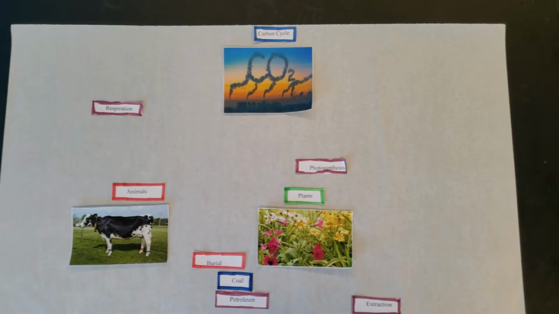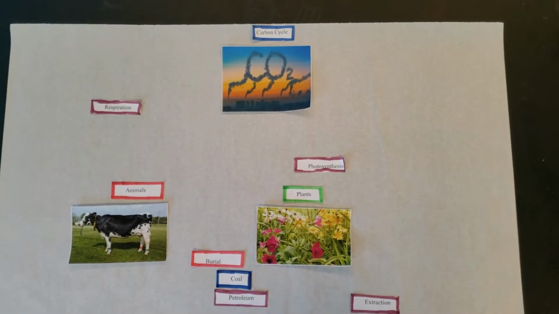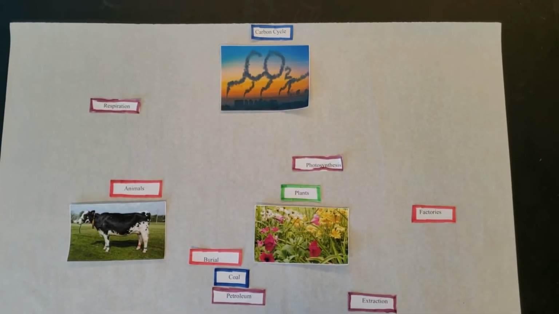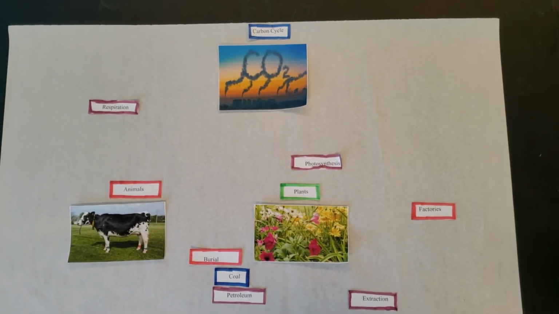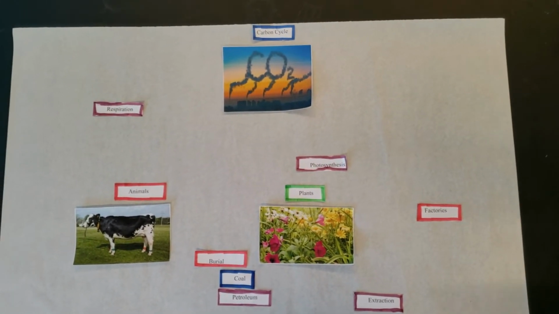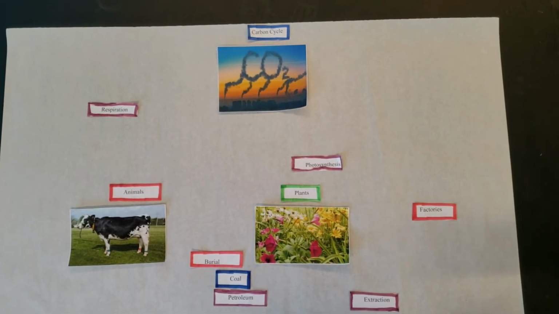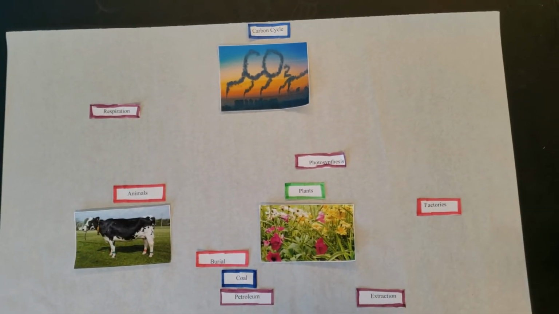We extract the fuels from deep below the surface in a process called extraction. These materials are then further processed, refined, and used by factories, creating a large variety of products.